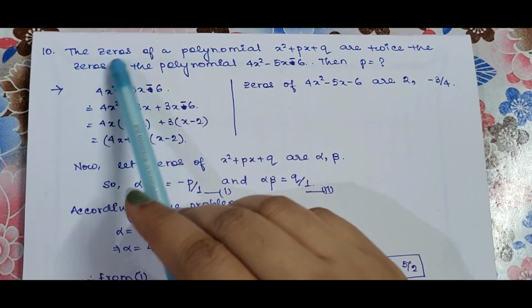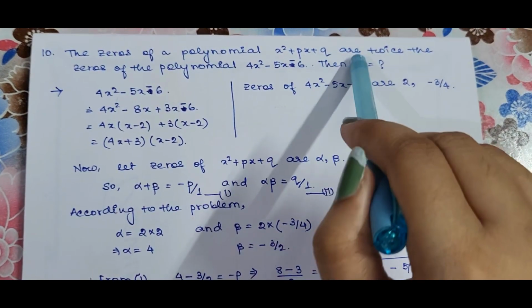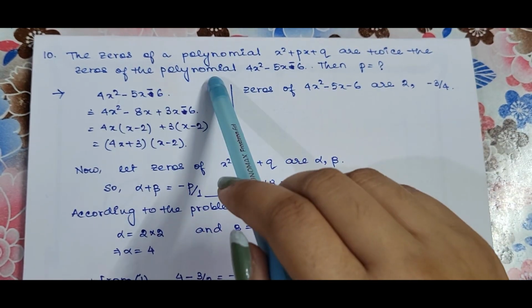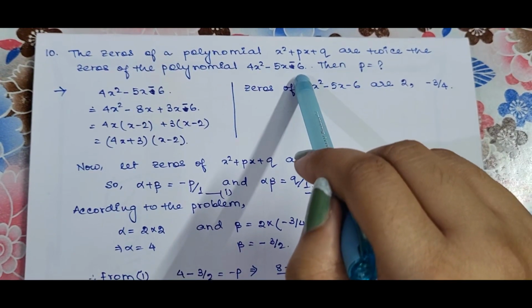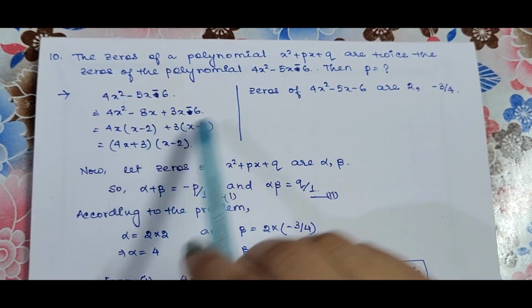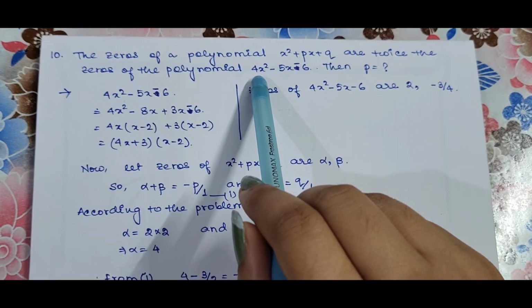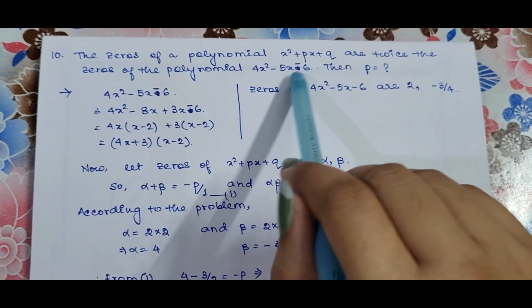It says that the zeros of the polynomial x square plus px plus q are twice the zeros of the polynomial 4x square minus 5x minus 6. If that happens, then what is the value of p? Okay, first what we do is we take out the zeros of the polynomial 4x square minus 5x minus 6.